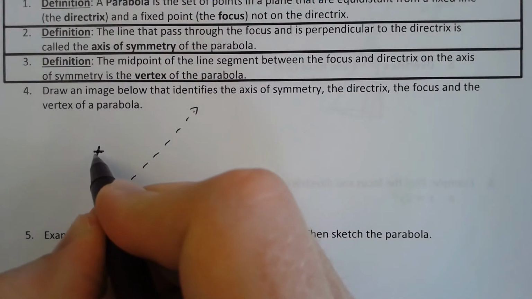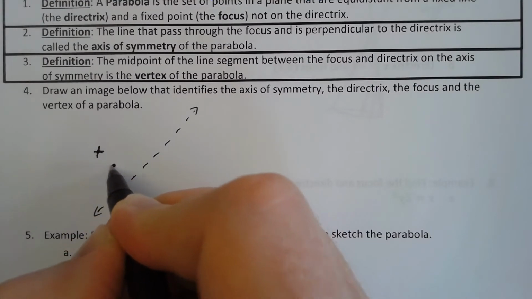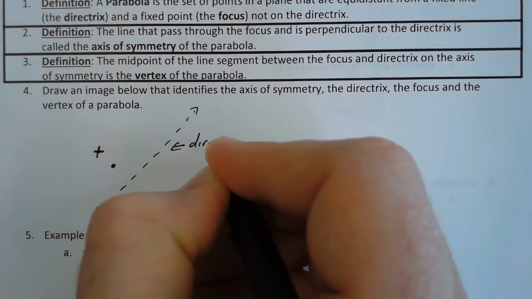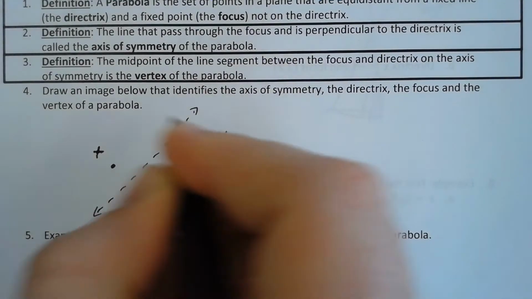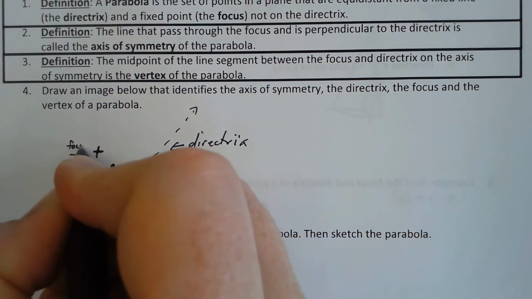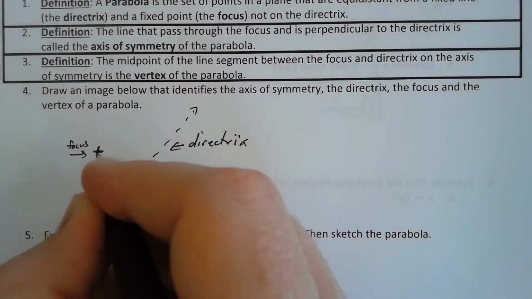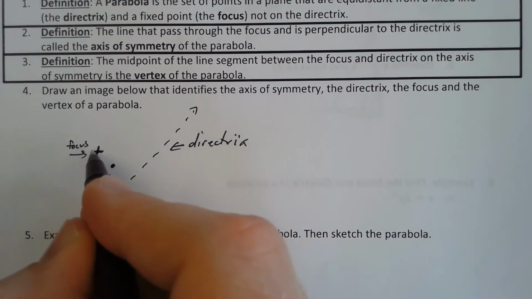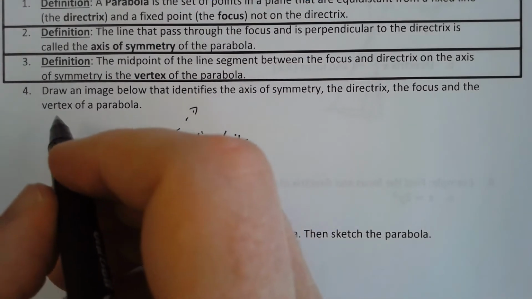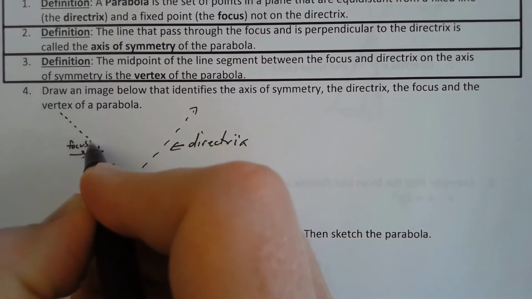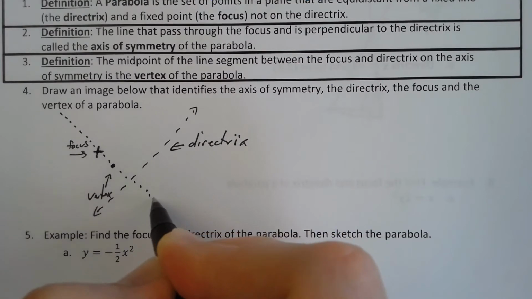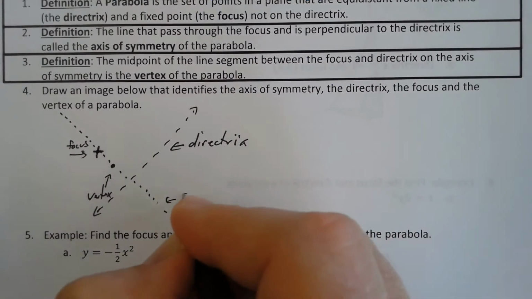Now, if I find the point equidistant between those two, which is probably about right there. So this right here is the directrix. This here is the focus. This point right here would actually be the vertex, since it sits perfectly halfway between. Then a perpendicular line passing through this, so it might be helpful for me to draw another dotted line here, and that dotted line right there is actually my axis of symmetry.